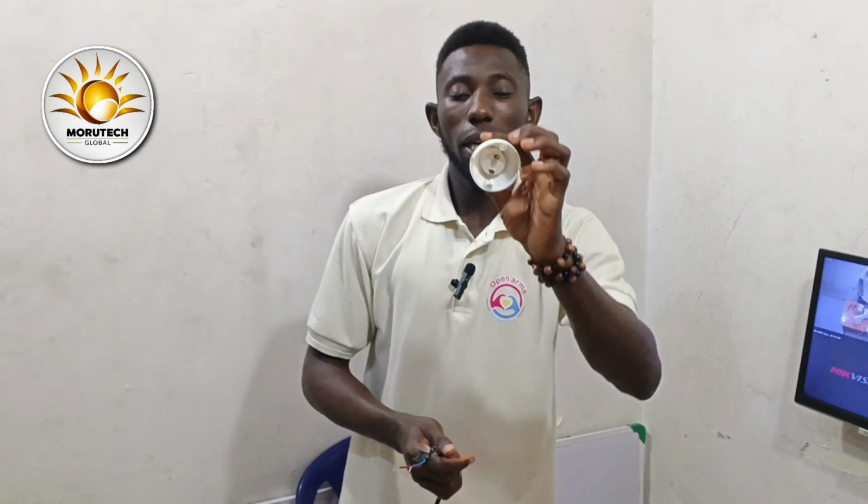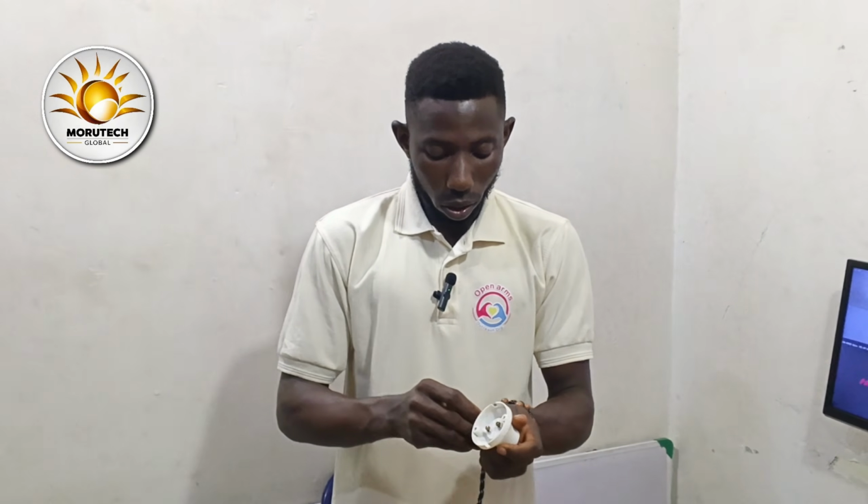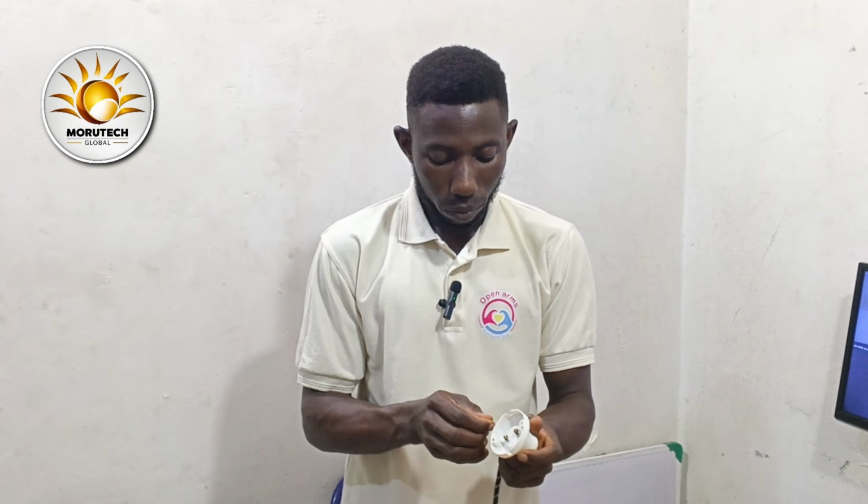So I'll be using this cable for the connection. Yes, so watch me closely. I'll be using this cable for this connection. Remember, in an electrical system, a lapoda does not have polarity, right? So we will connect the two.